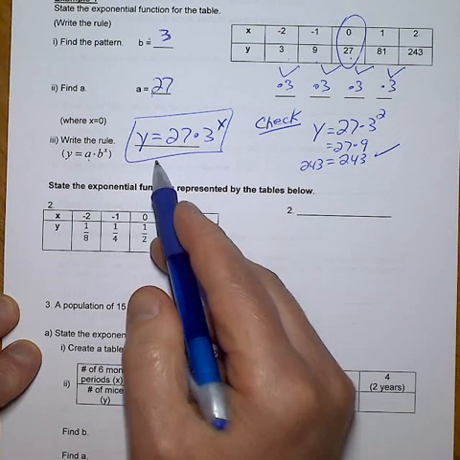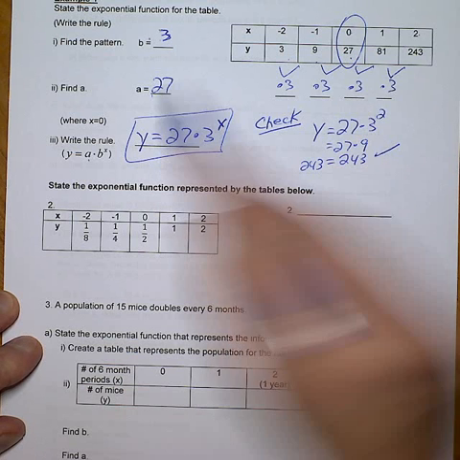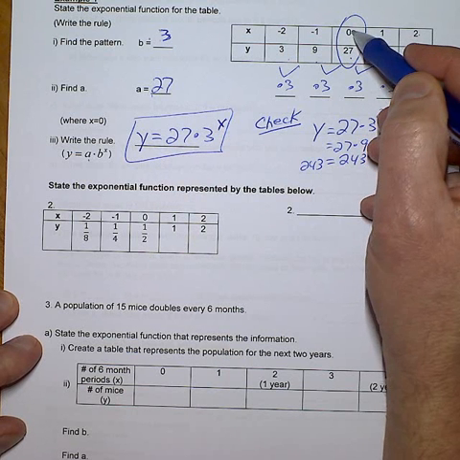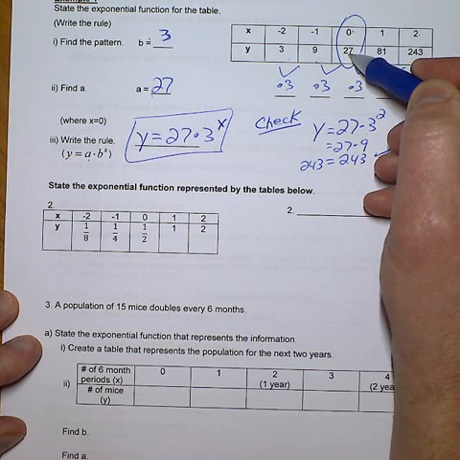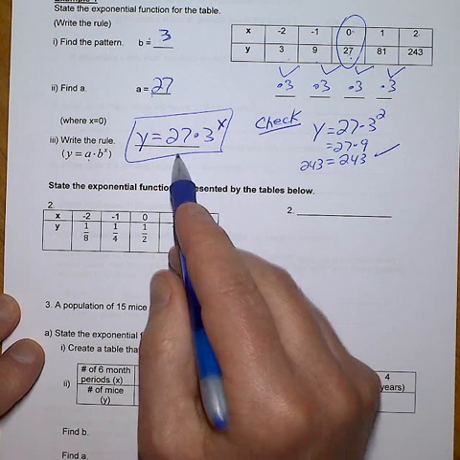But it's that easy to write the rule. We got to find the b, which is that pattern. And then we find the a by looking for when x is 0. Wherever the x is 0, the y value is the a. We plug it into that exponential function. Okay?